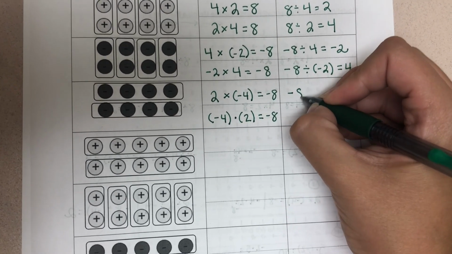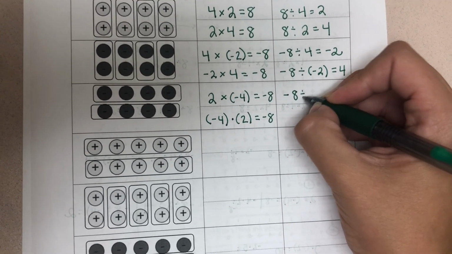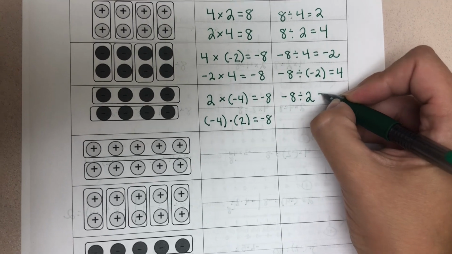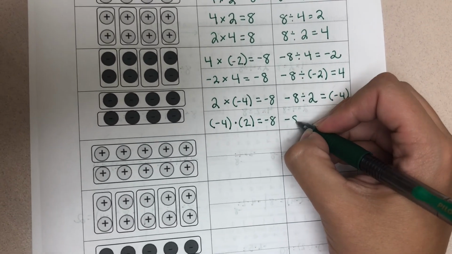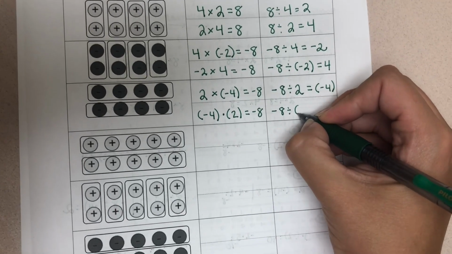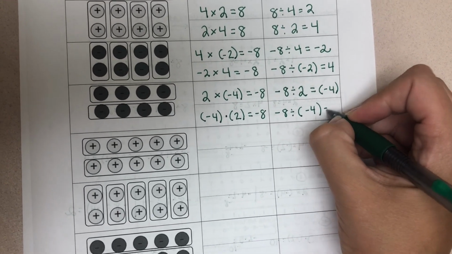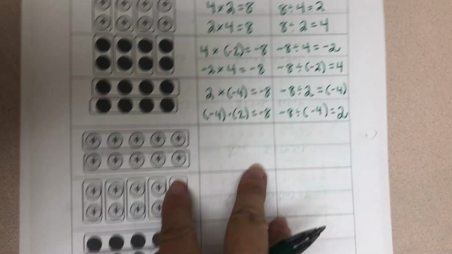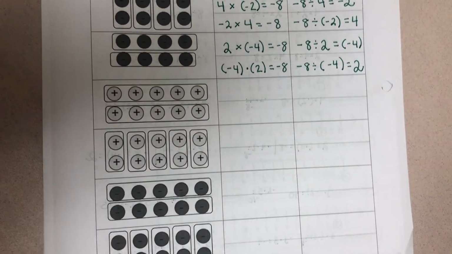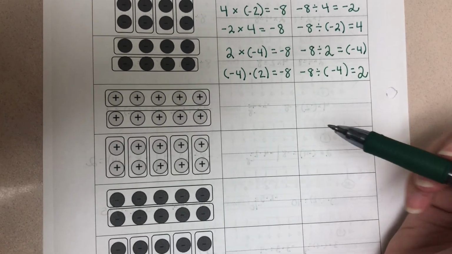And I'll write this the other way. -8 divided into 2 groups gives me groups of -4, or -8 divided into groups of -4 gives me 2 groups. Okay, positives again. So positives are going to look very similar to each other.